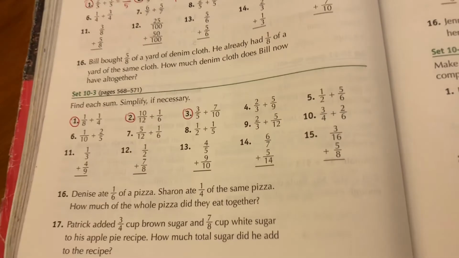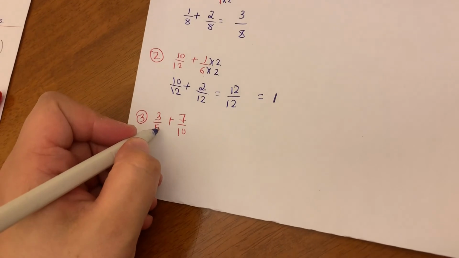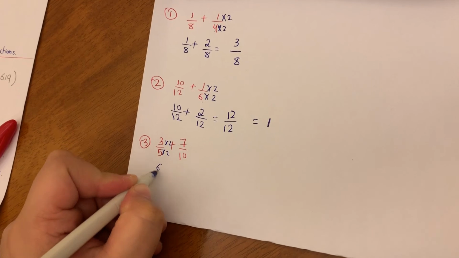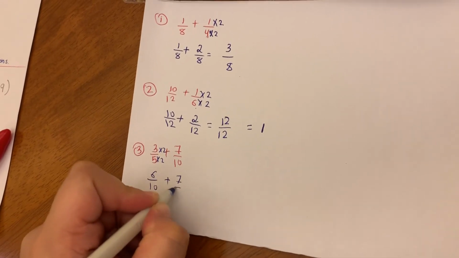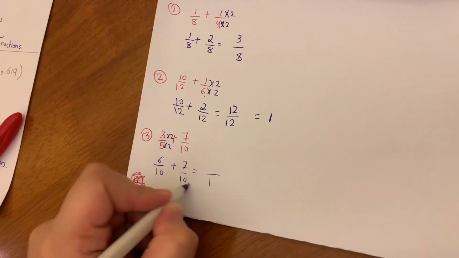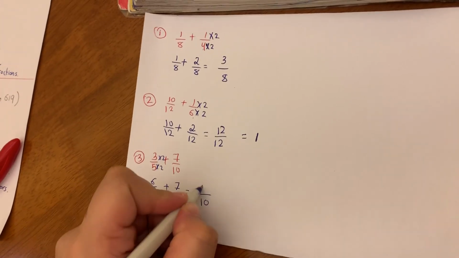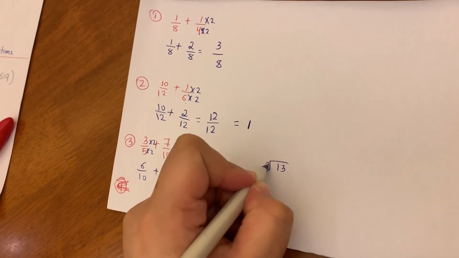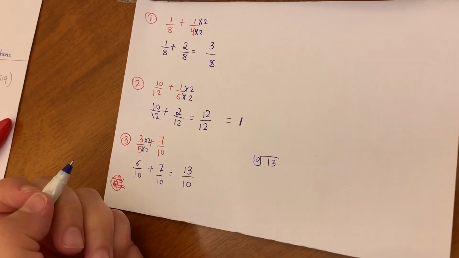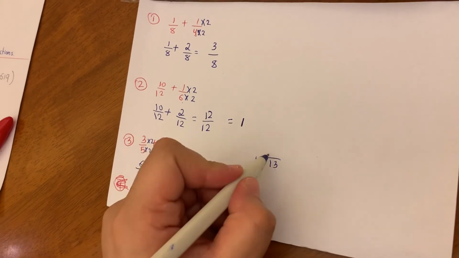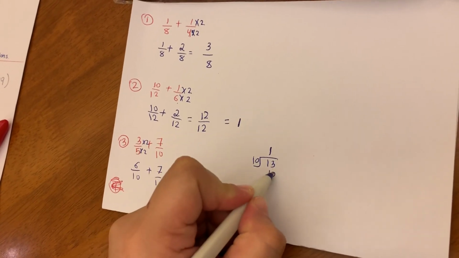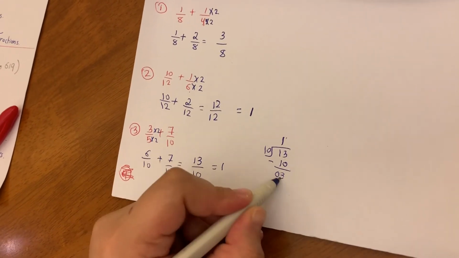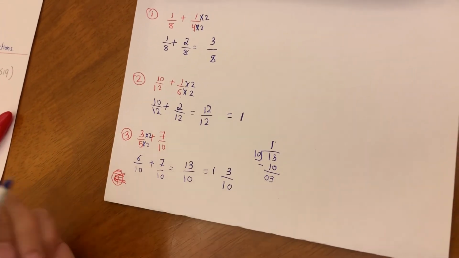And for number 3, I will make the 5, 10 by multiplying up and down by 2. I will have 6 over 10 plus 7 over 10. I will have 10, 10, 10. 7 plus 6 equals 13. I have an improper fraction. I will divide to have the mixed number. 13 divided by 10 equals 1. 1 times 10, 10, 3. Then I will have 1 and 3 over 10.